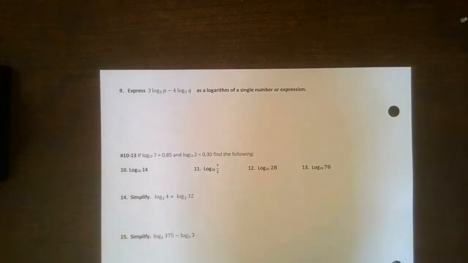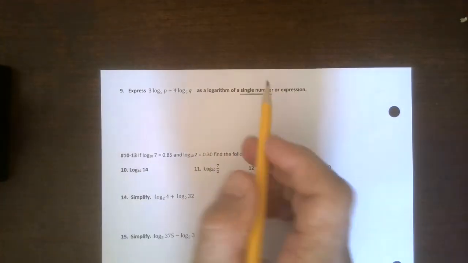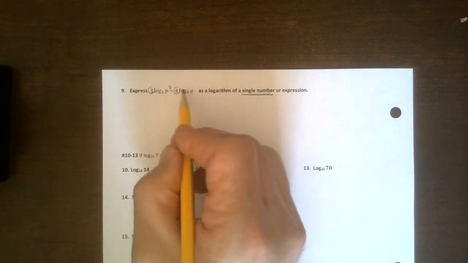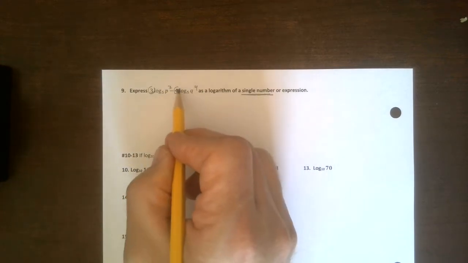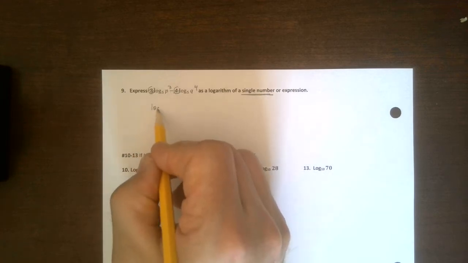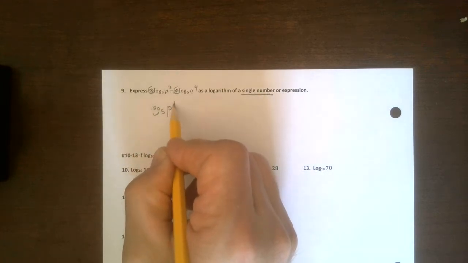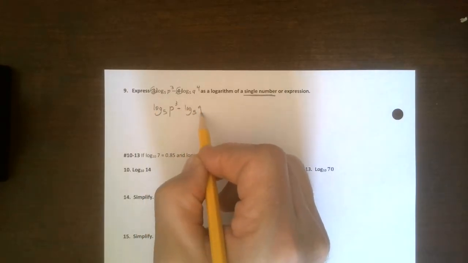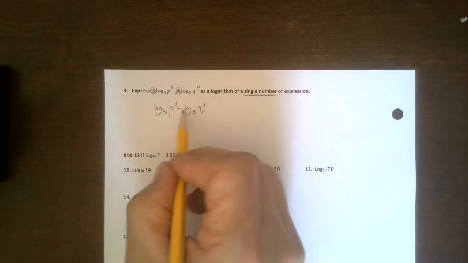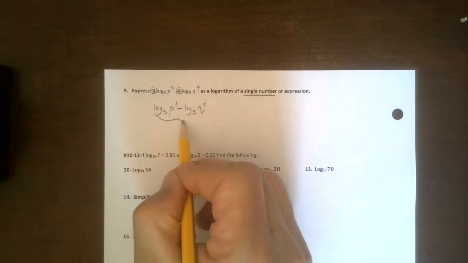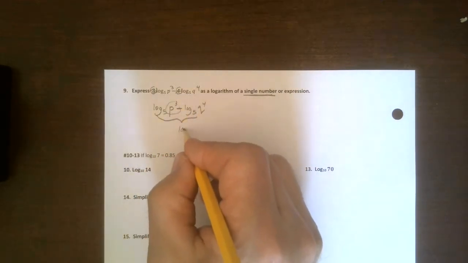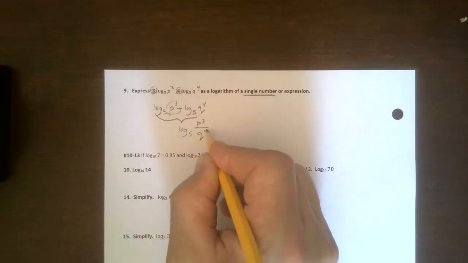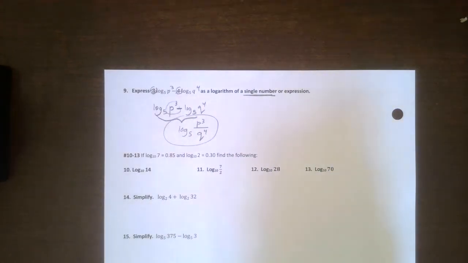Number 8, very similar. We want to write it as a single log. So there's law 3, law 3. So I'm going to put that right here, I'm going to put that right there, and I'm going to rewrite it. So that's log base 5 p cubed minus log base 5 q to the 4th. Remember, subtraction means division. The first one's in the top, so that'd be log base 5 p cubed all over q to the 4th. Here's our answer.